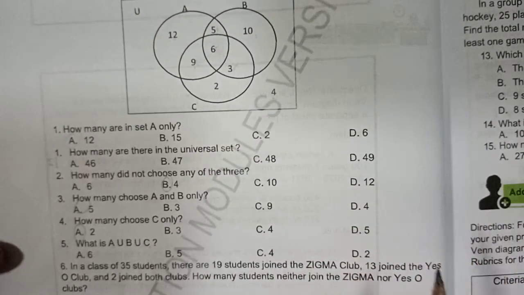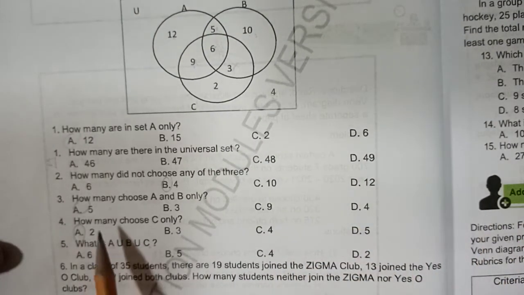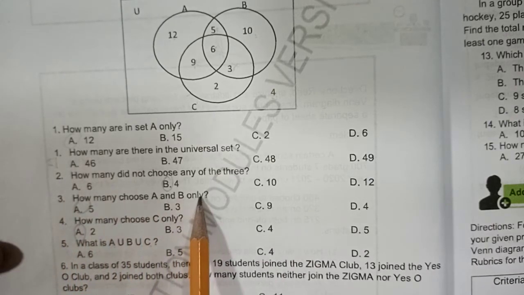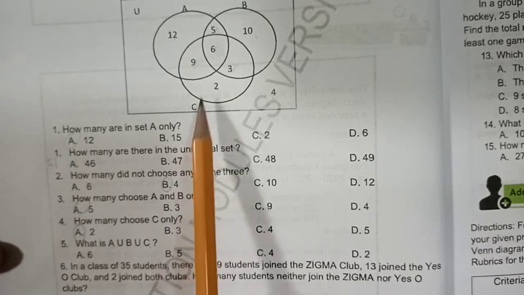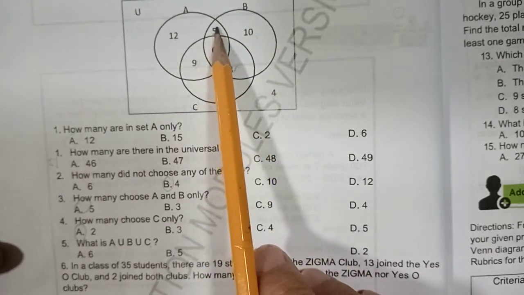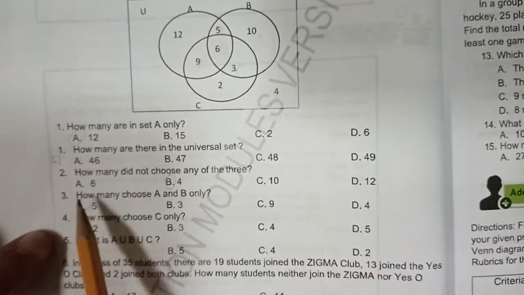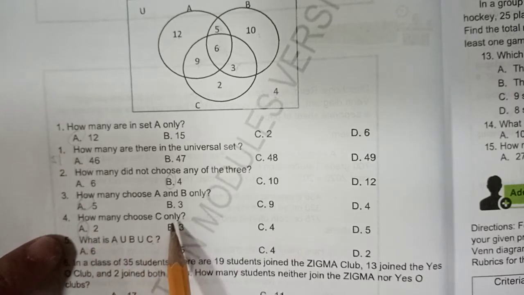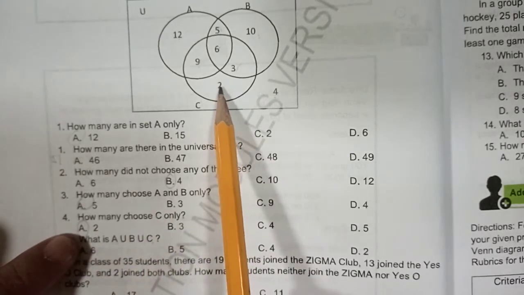Okay, again. For number 3, how many choose A and B only? So this is A and B only. So it's 5. Number 4, how many choose C only? This is C only. It's 2.